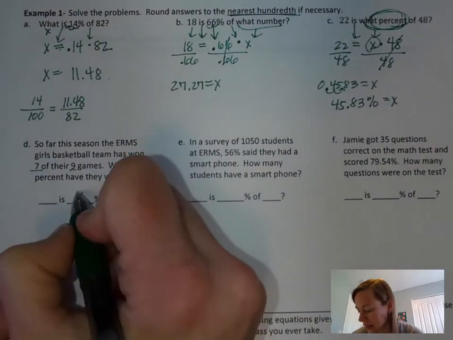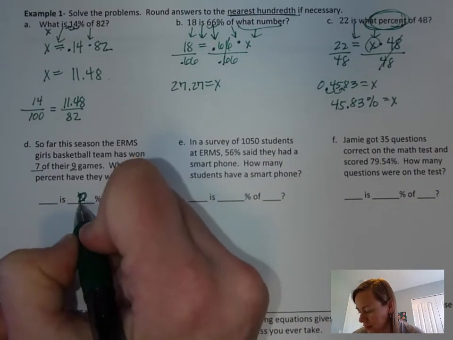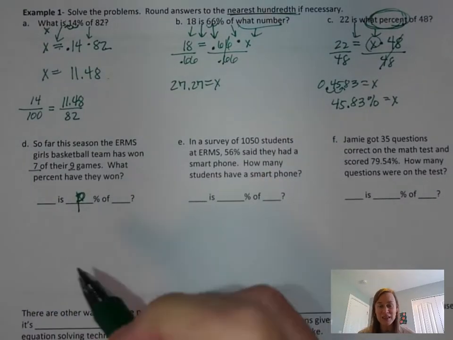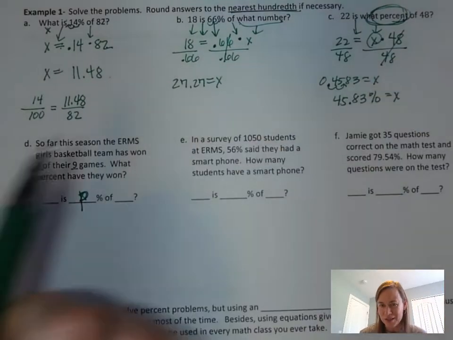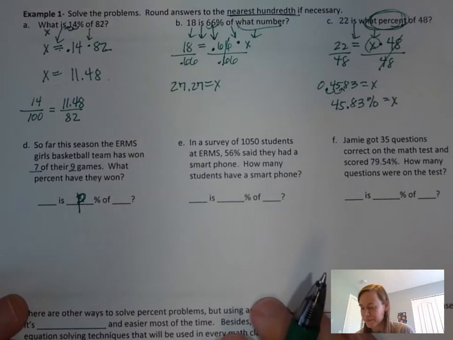You know what? I'm not going to use an x. I'm going to use a P. If you want to use an x, that's fine. But I like using a P here because it reminds me when I get to the end of the problem that I need to convert that back into a percent. If I'd remembered, I would have done that up here too, but it's not a big problem.